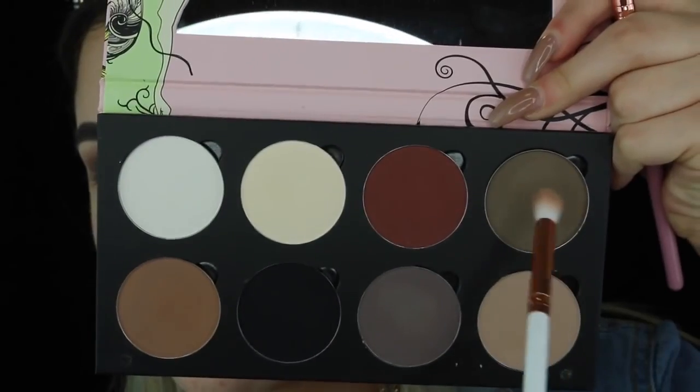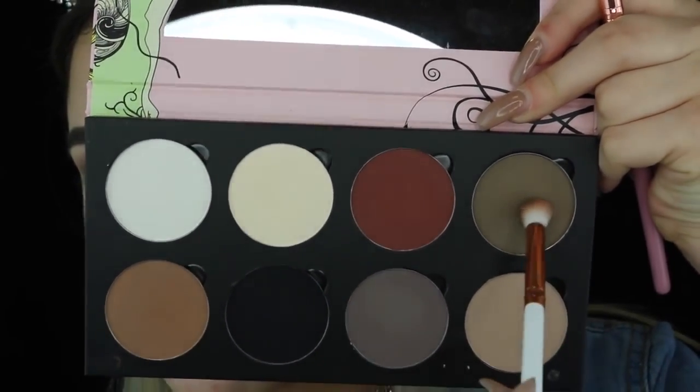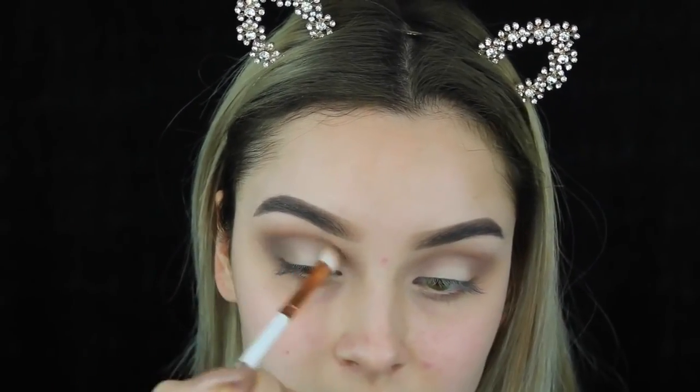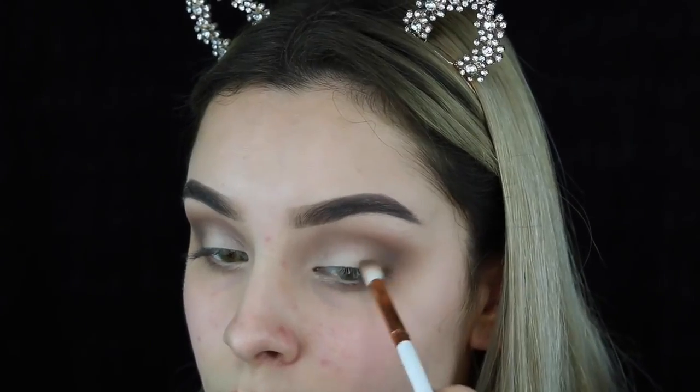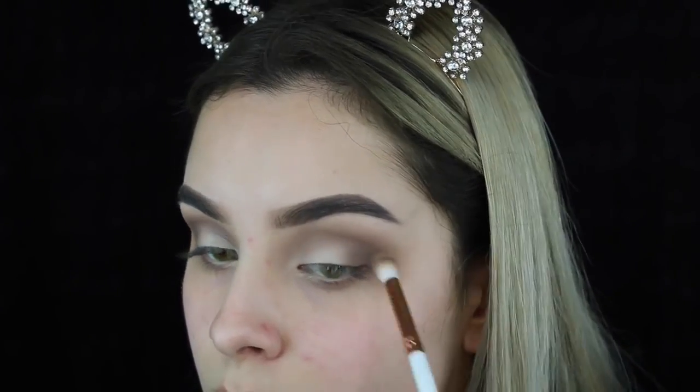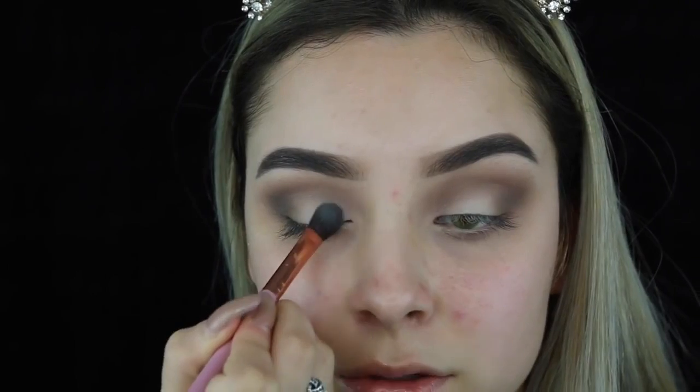So after you make sure that the edges are blended out of the cream shadow, I'm going in with a small pencil brush, and I'm going to be taking a very dark taupey brown, and I'm going to be placing it on the outer edges just to bring a little bit more dimension and bring back some more of that brown shade. And I'm just going back in with that cream shade and then bringing it back in.